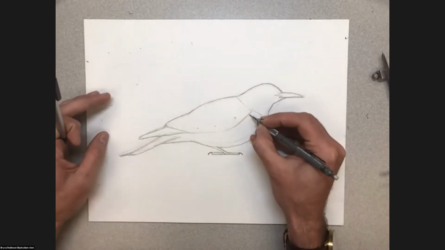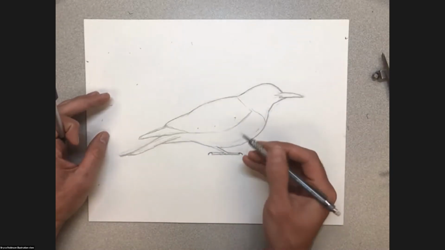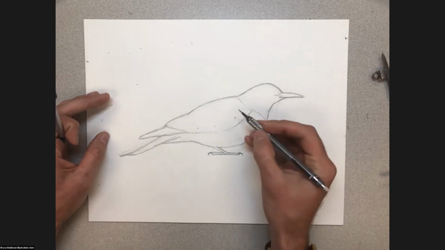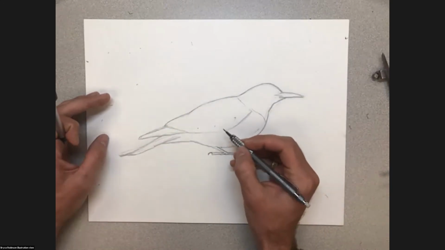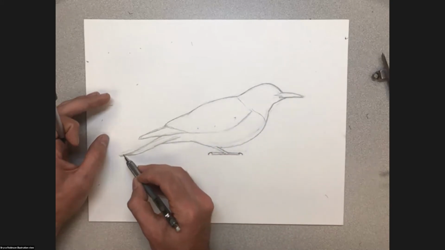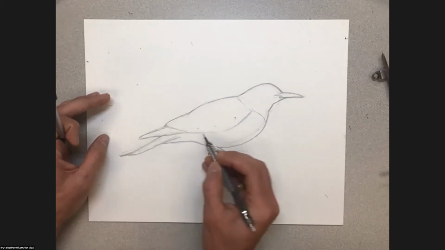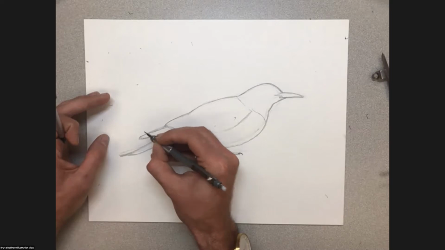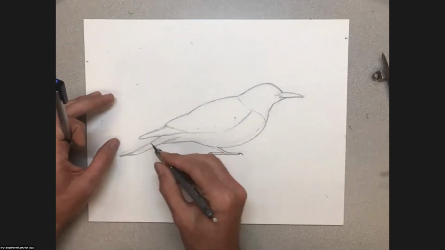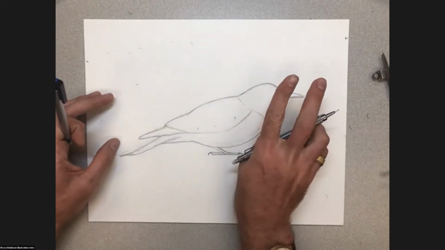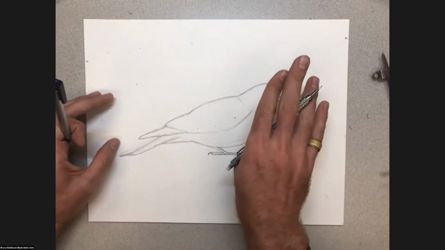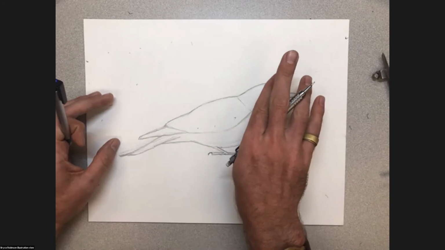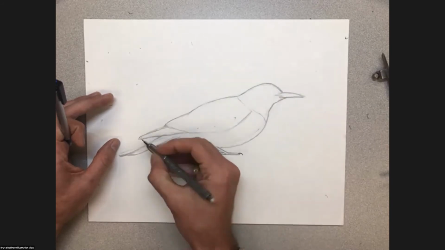So what I was saying about the pieces of the bird and the feathers and everything: bird feathers all lay a certain way, and it's purposeful. Take for instance the flight feathers here. The furthest out on the wing, the primaries, are the most under. They're the bottom feathers, and every other feather sequentially folds on top of them.